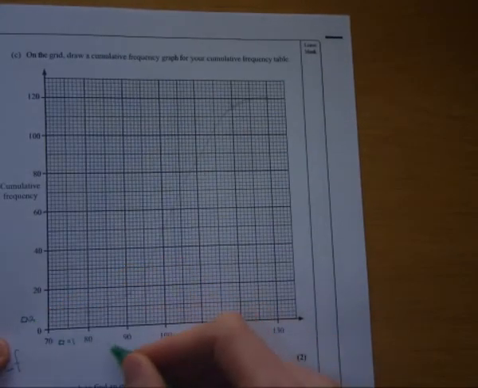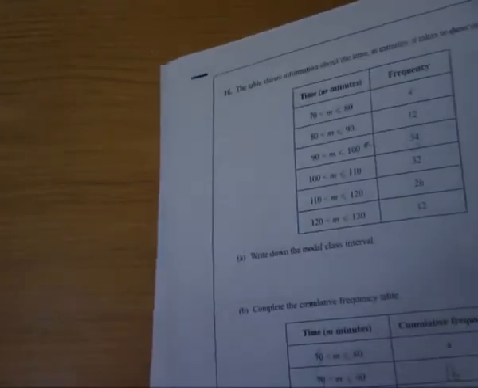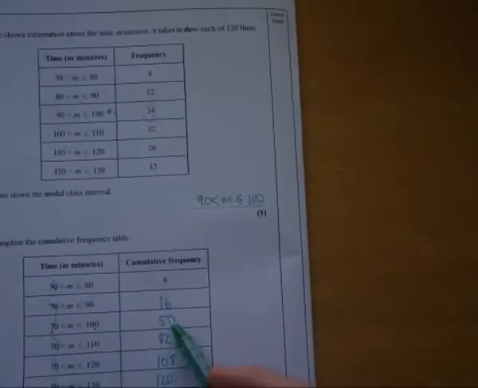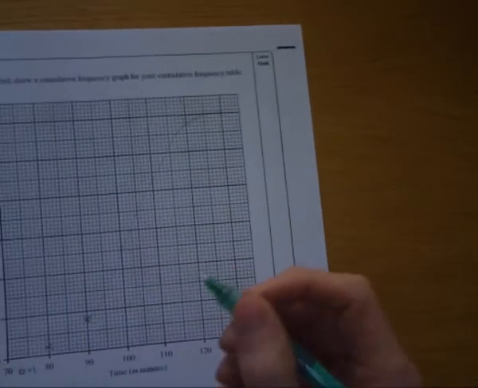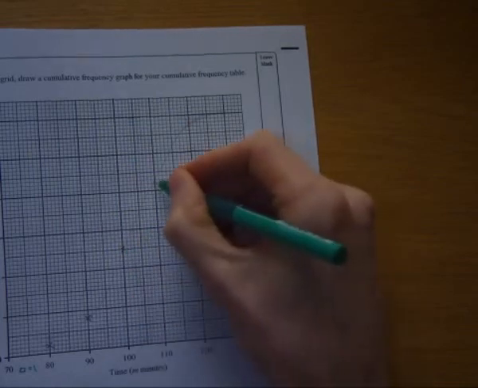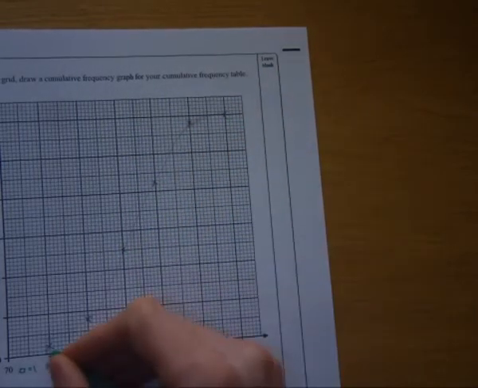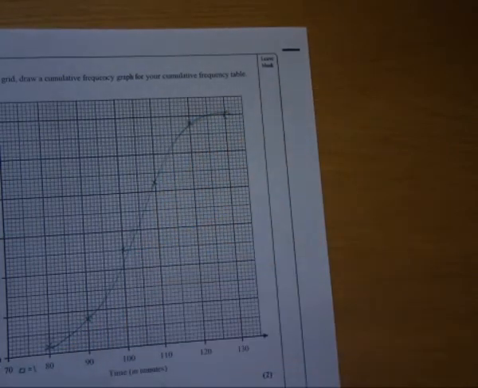Okay, then you need to go and plot your points. 80 and first one was 4. 80 and 4 would be there. The next one, 90 and 16. 90 and 16 is going to be there. Okay, what I've actually done is done that already, just to speed it up for you, but you could plot those points. Then, nice smooth curve, drawing those up. I missed one there, let's not panic too much.